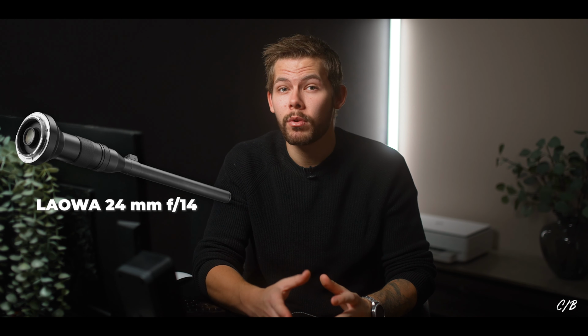lens at 24mm. Now we're gonna look at what the different focal lengths are good for, and then I'm gonna give you some of my opinions on choosing the right lens for you.